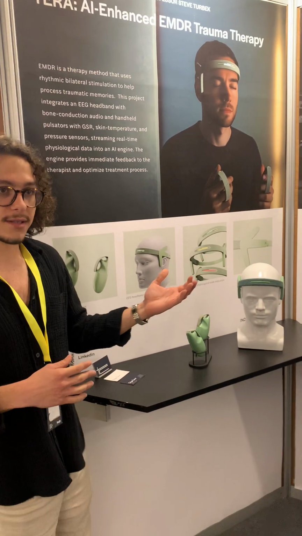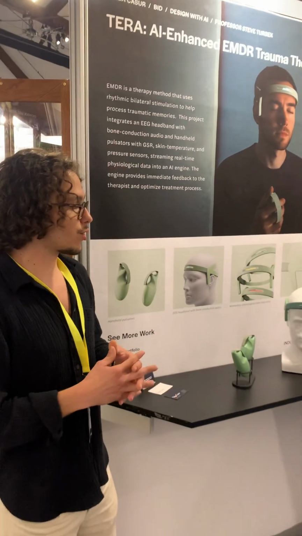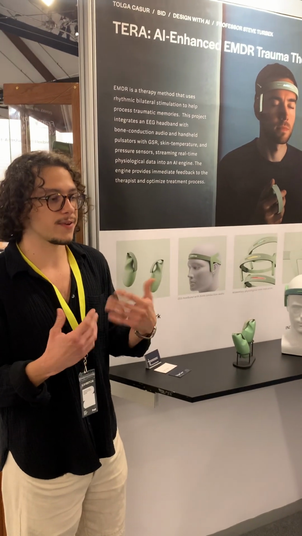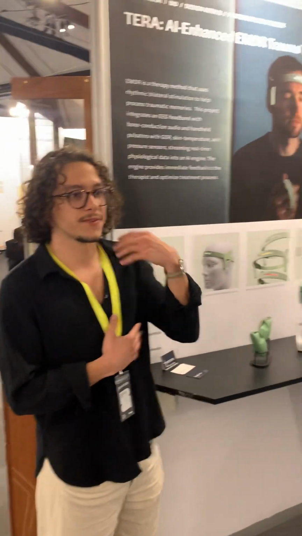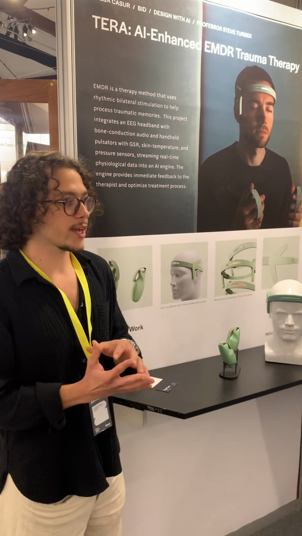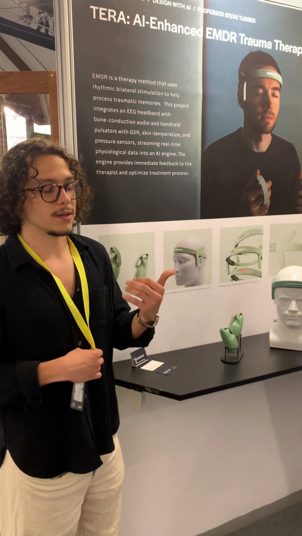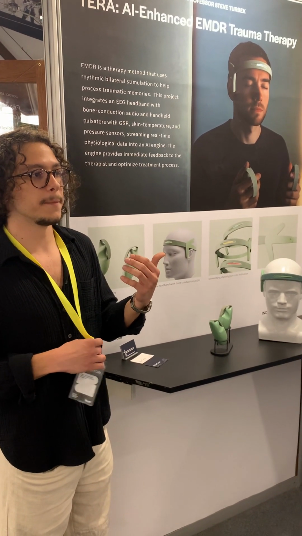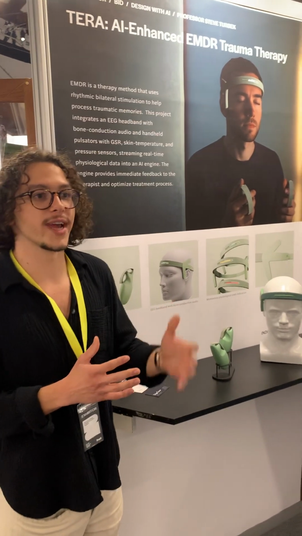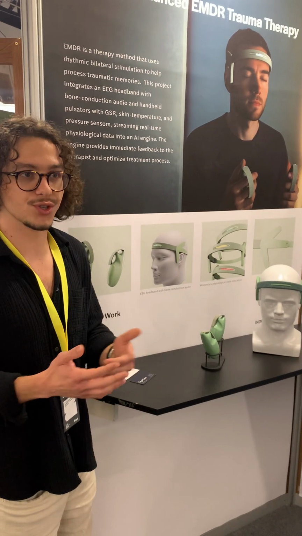I experienced this therapy method as well, and throughout the process I realized that there were times where I felt like I wasn't giving proper feedback to the therapist, because the only accurate measurement in this treatment process is that you just rate your emotional state from 1 to 10, and I found it really hard to properly rate it.